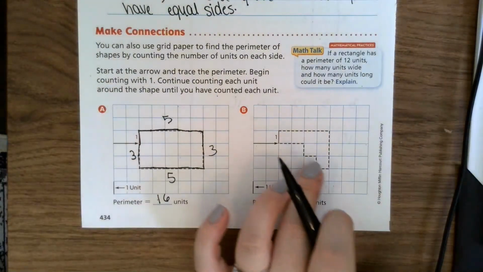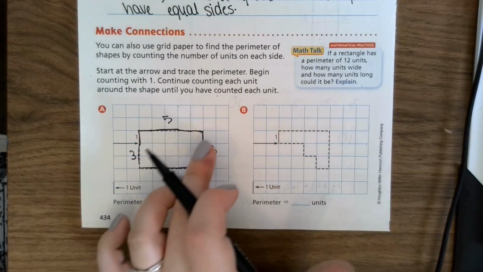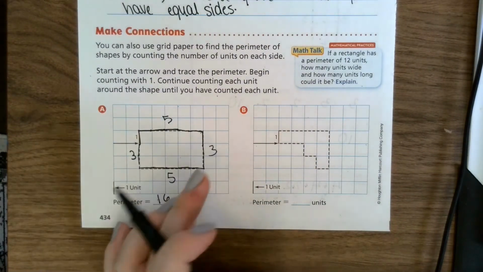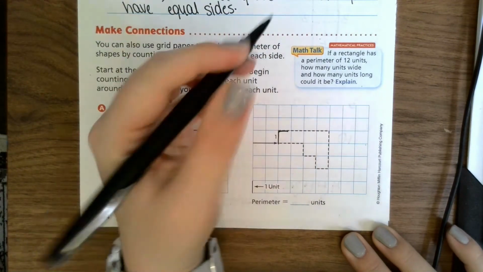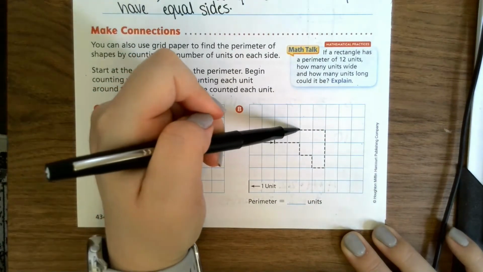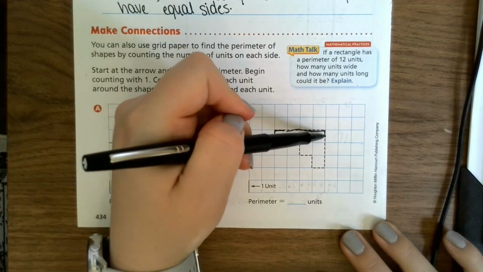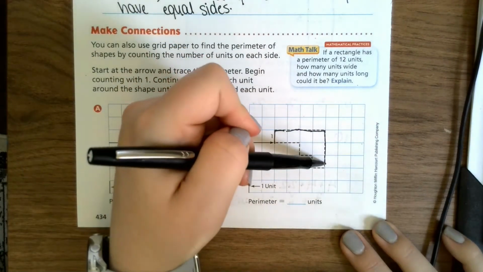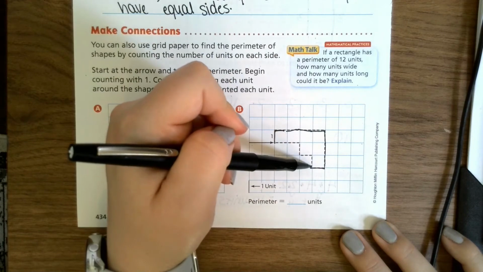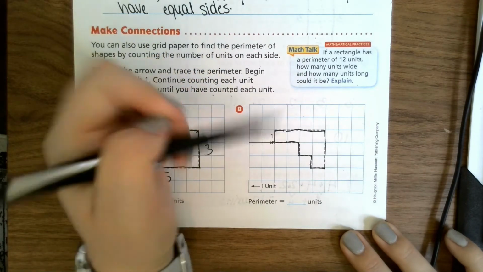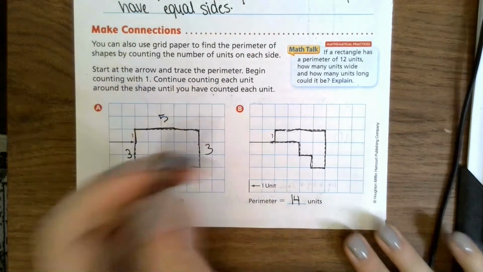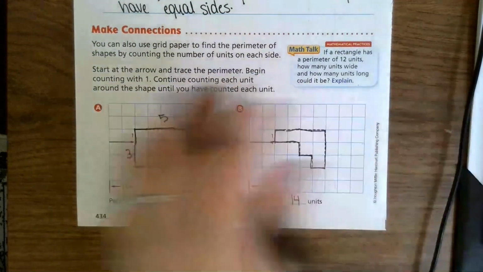You can do the same thing with a shape, even if it isn't exact like a rectangle or a square. Watch. 1, 2, 3, 4, 5, 6, 7, 8, 9, 10, 11, 12, 13, 14. You just count by ones all the way around.